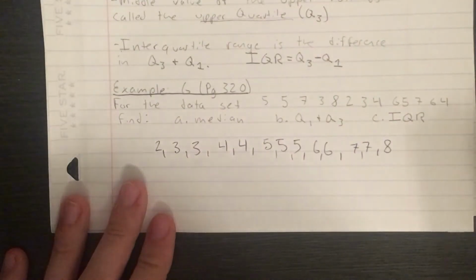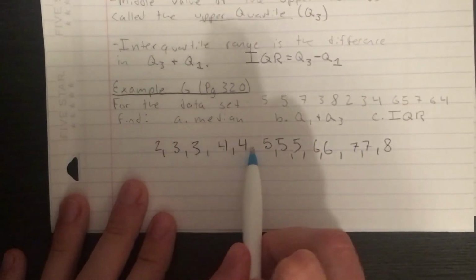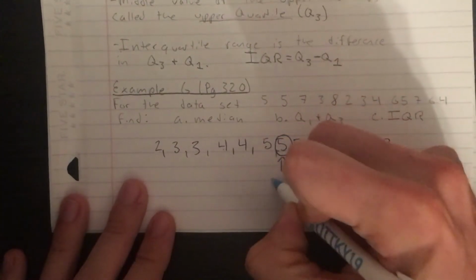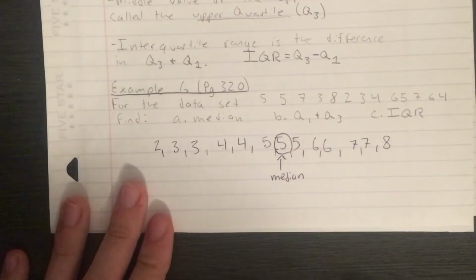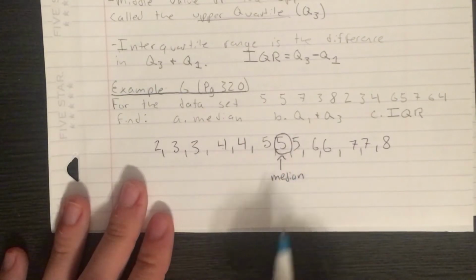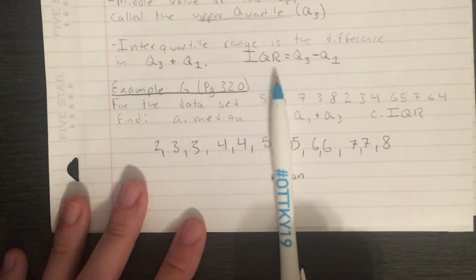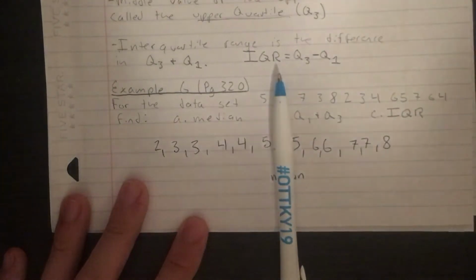13. So that means that the seventh data value, so 1, 2, 3, 4, 5, 6, 7, this guy right here is our median. Now, whenever we pick that median, that cuts our data in half. So if you put this pin right there, we've effectively created two halves.